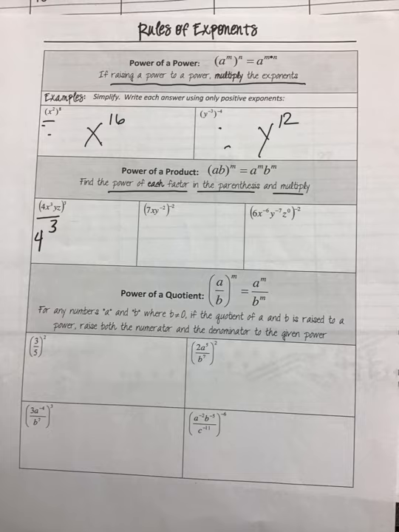Power of a power, 3 times 3, 9. And then y: 1 times 3 is just 3, and 3 again. And z has a 1, so that's 3. So this is your final answer.